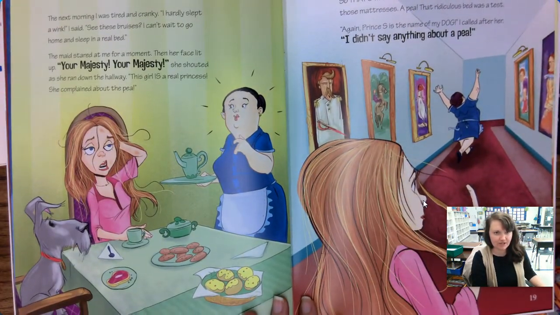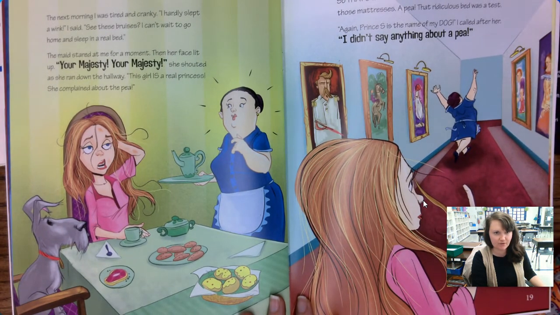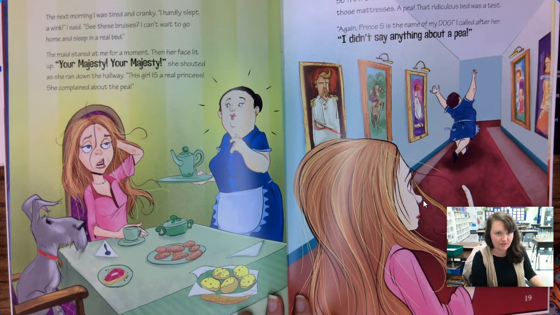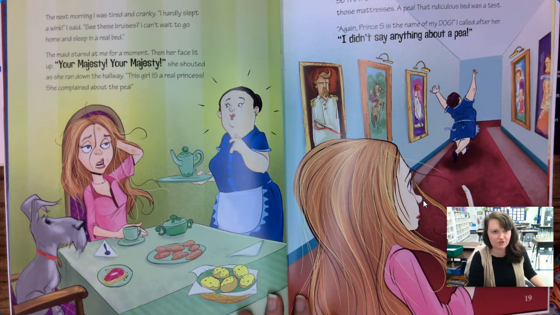The next morning, I was tired and cranky. Hardly slept a wink, I said. See these bruises? I can't wait to go home and sleep in a real bed. The maid stared at me for a moment. Then her face lit up. Your Majesty, Your Majesty, she shouted as she ran down the hallway. This girl is a real princess.